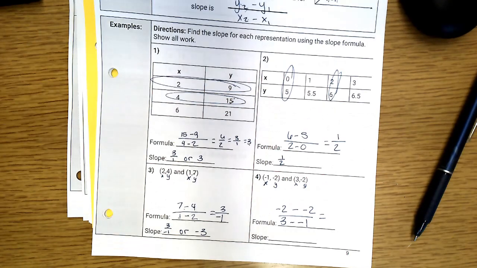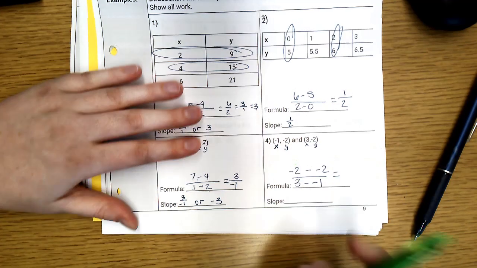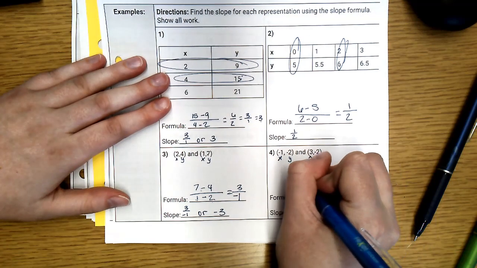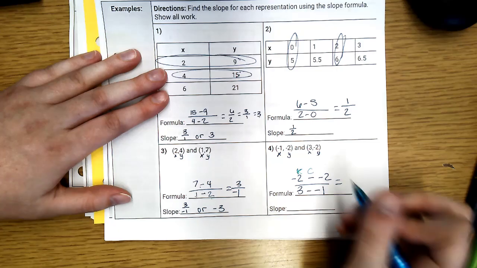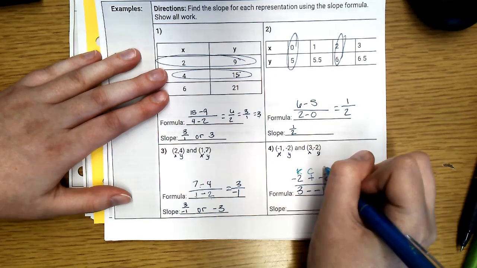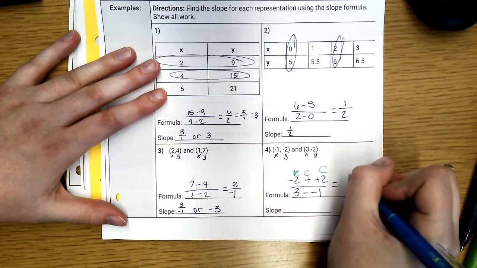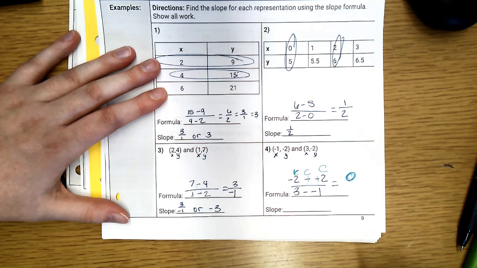If I do some keep, change, change: keep negative 2 the same. Change minus to plus. Change negative 2 to positive. I have negative 2 plus 2, which does work out to give me 0, which is fine. We can have 0 for a slope.